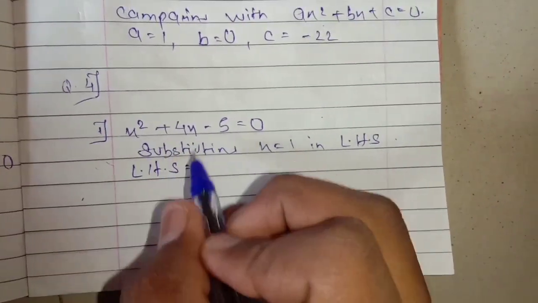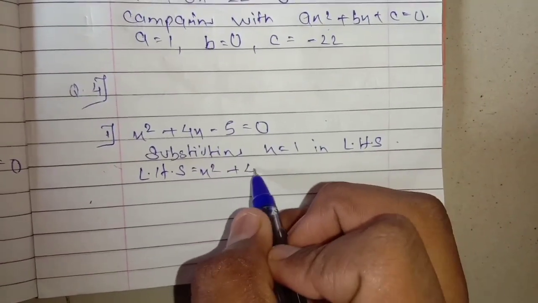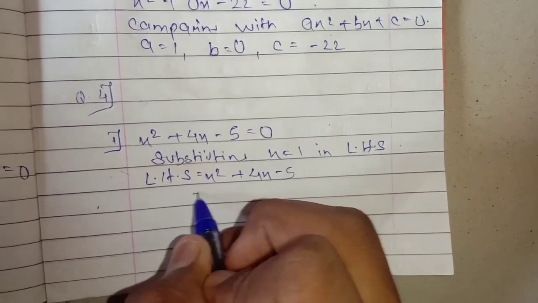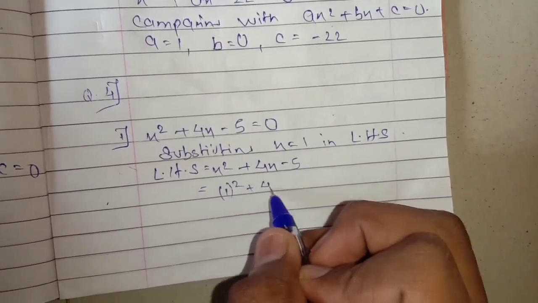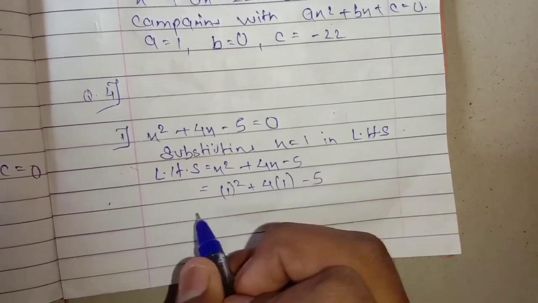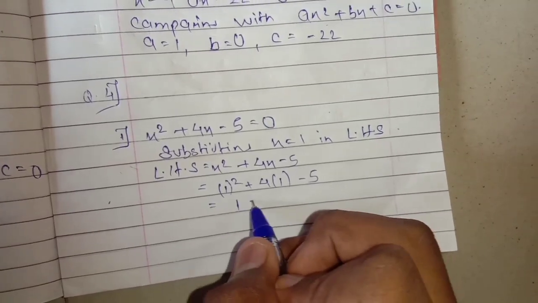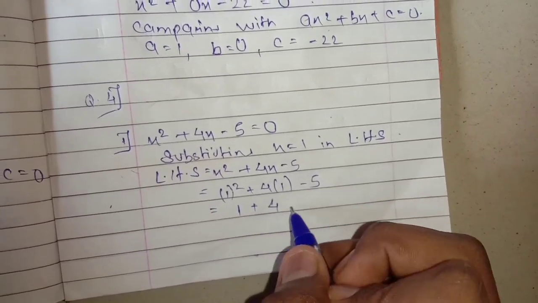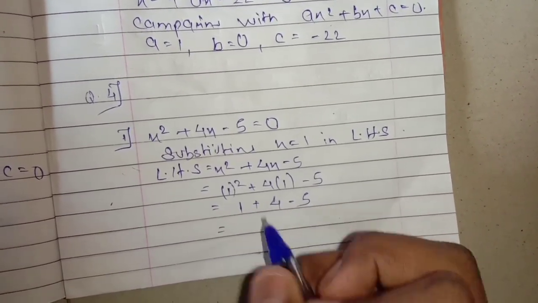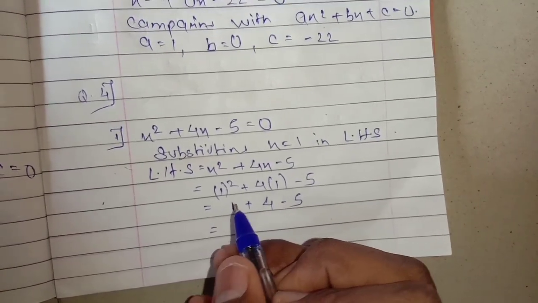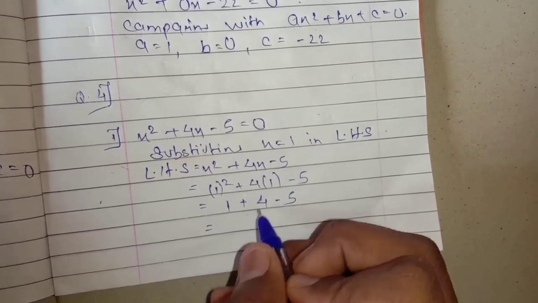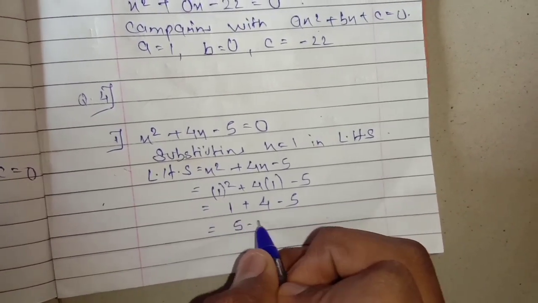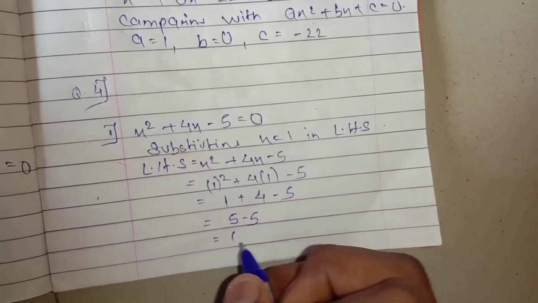Our LHS is x square plus 4x minus 5. In this we will put 1, so 1 square plus 4 into 1 minus 5. 1 square is 1, plus 4 into 1 that is 4, and minus 5. So 1 plus 4 is 5, and 5 minus 5 is equal to 0.